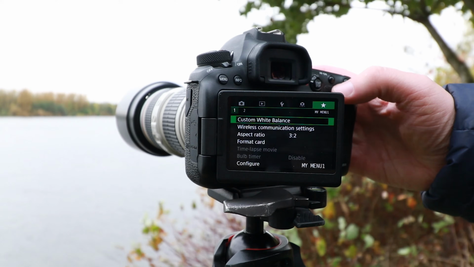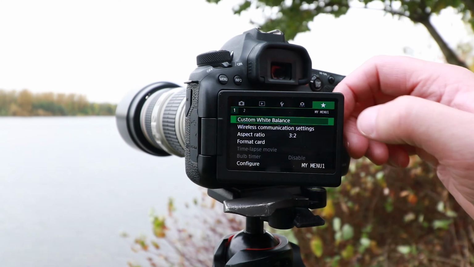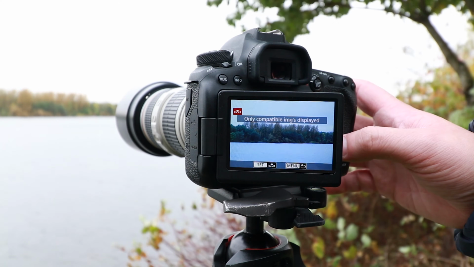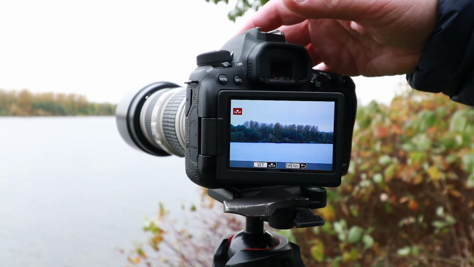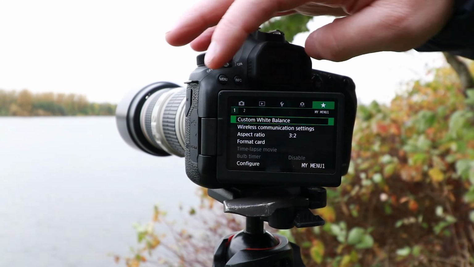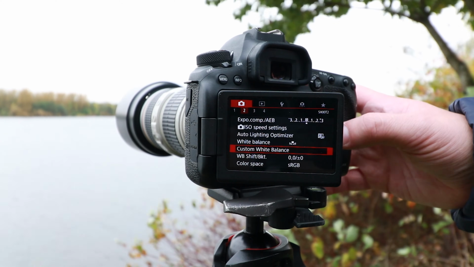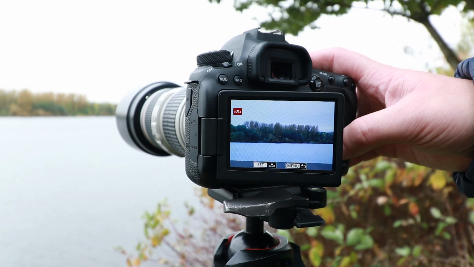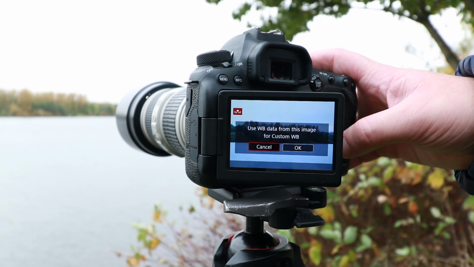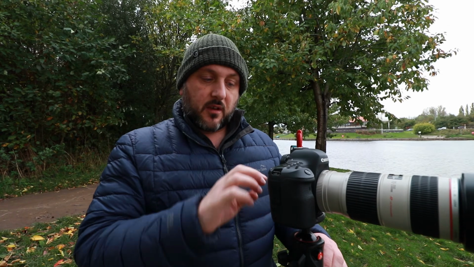Now I have that loaded into a personalized menu, but if you've never used it before, it's called custom white balance. And what we're going to do is when we click into that, it's going to give you an option of all of the photographs that you've got stored on your memory card that it thinks are compatible with creating a custom white balance. So I have the image that we've just taken right here in front of me, and all I'm going to do is click set to set that as my custom white balance.